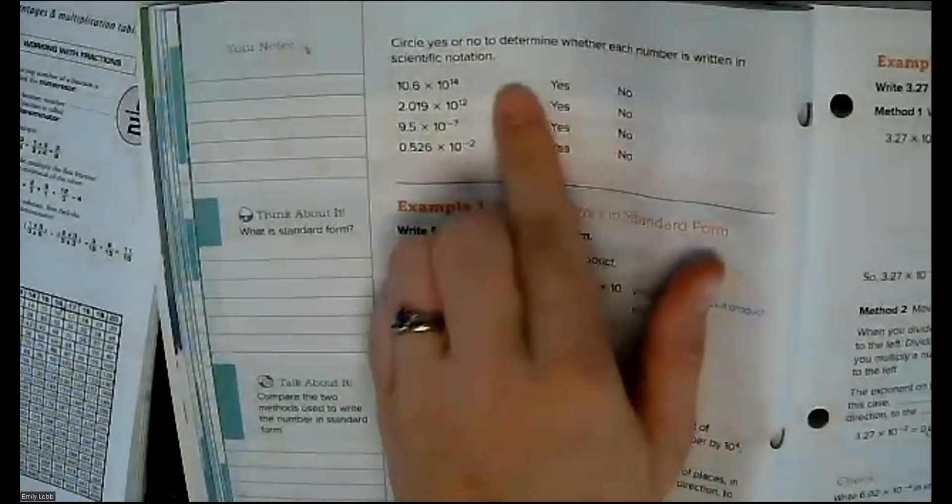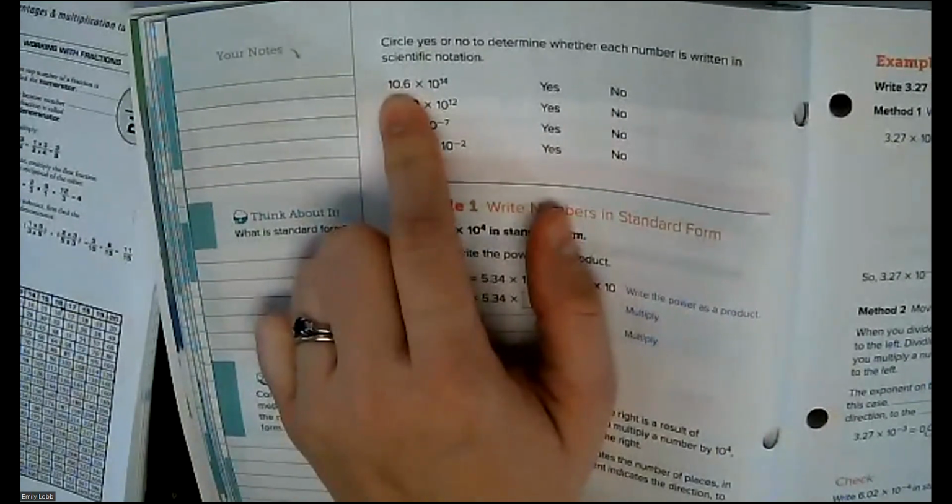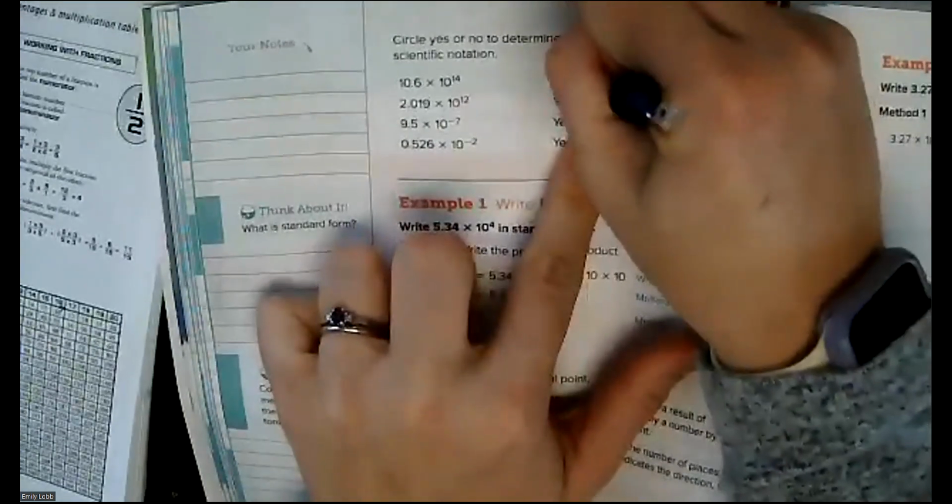All right. Is this number written in scientific notation? No, because this is bigger than 10. So we're going to say no.